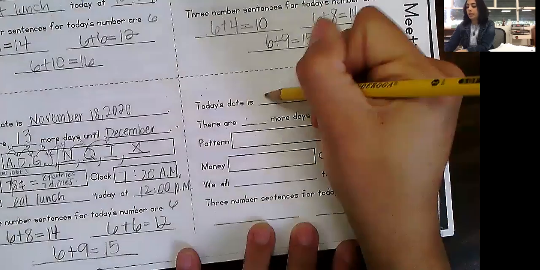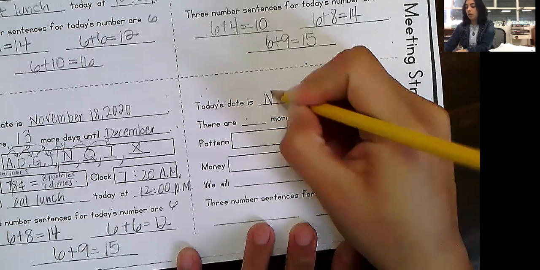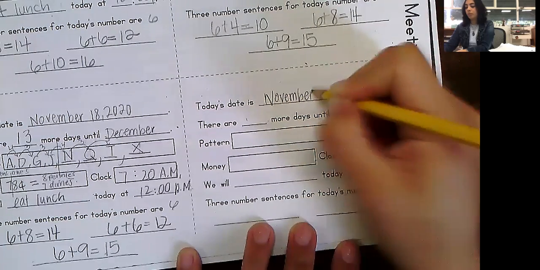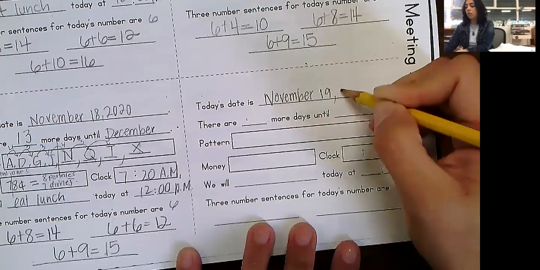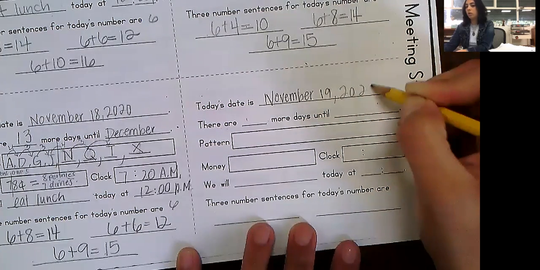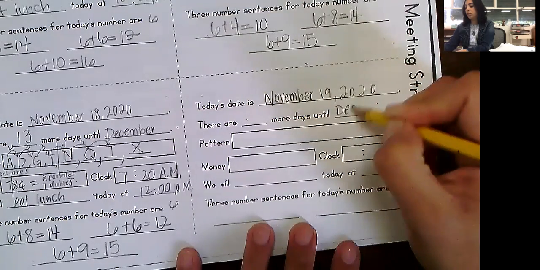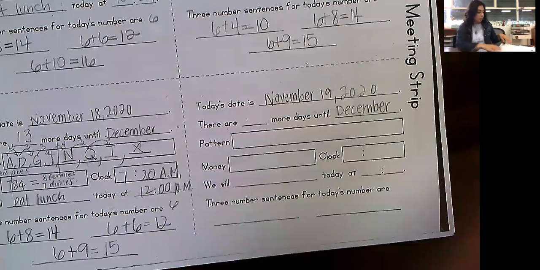Today's date is November. Make sure you're gripping your pencil correctly. November 19th, 2020. And how many more days until December? Well, let's find out.